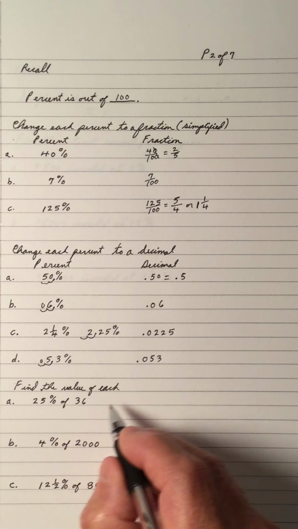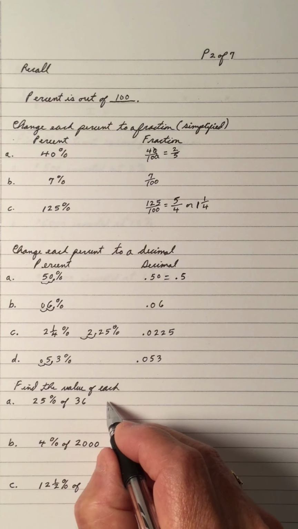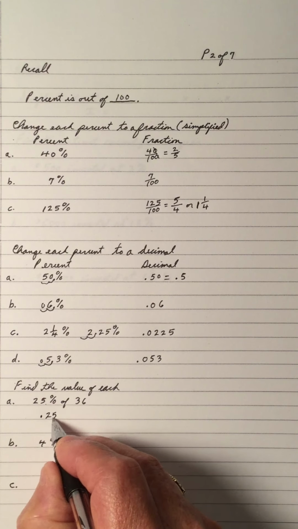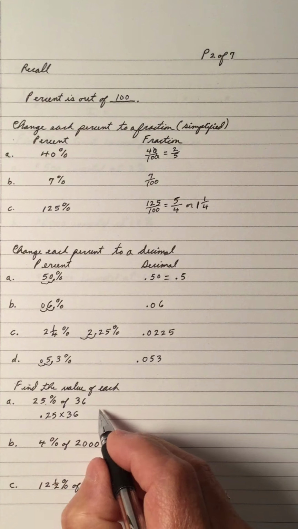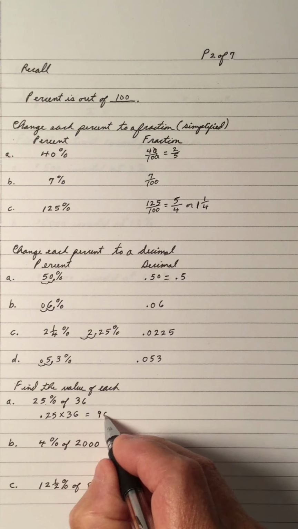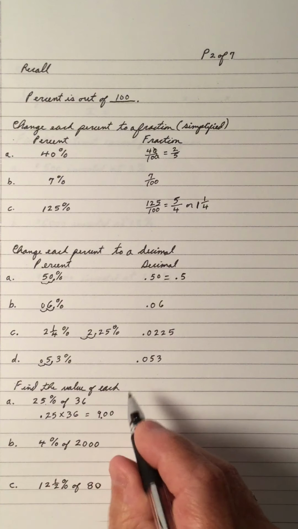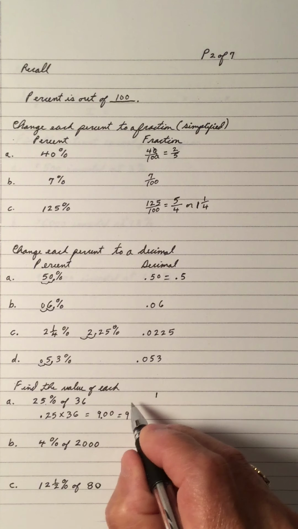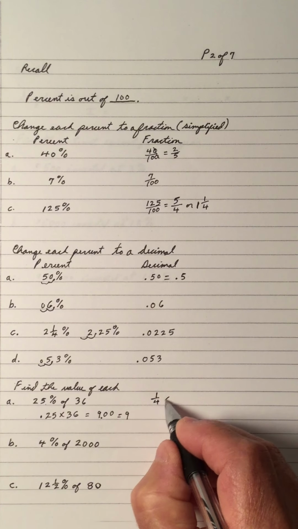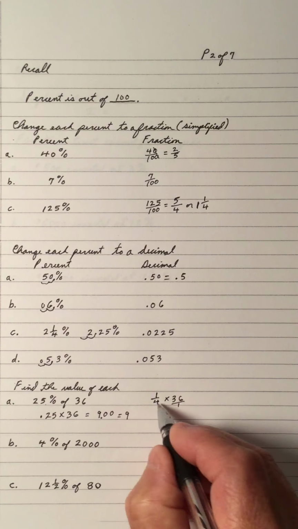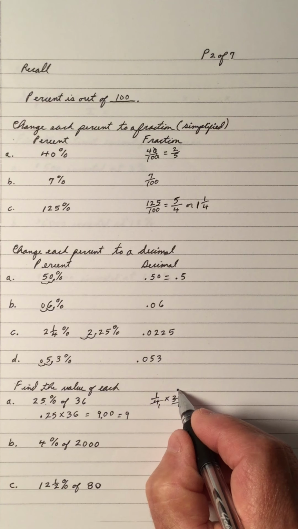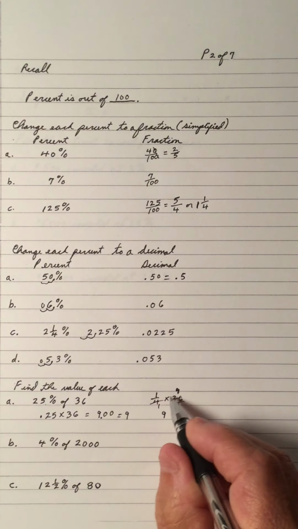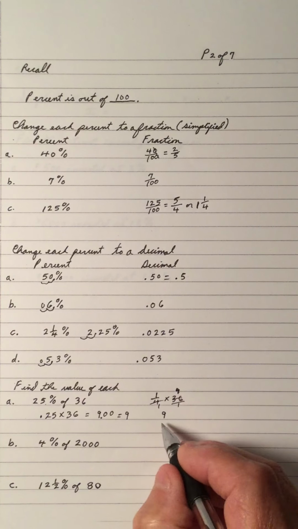Find the value of each. 25% of 36. The "of" means multiplication, so that's decimal 0.25 times 36, and when you multiply, you get 900 if you multiply by hand, but it's 2 decimal places, so the answer is 9. Another way is 1/4 is the same as 25%, so 1/4 of 36. 4 into 4 goes 1, 4 into 36 goes 9, so we cancel, we get a 9. 1 times 9 over 1 is 9.